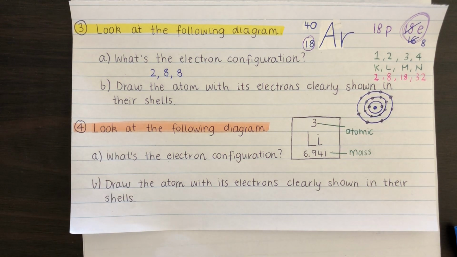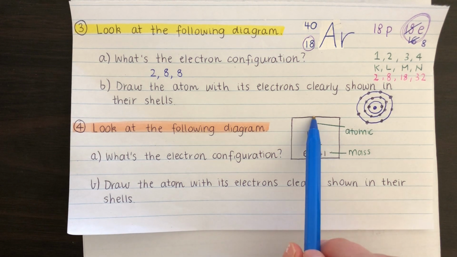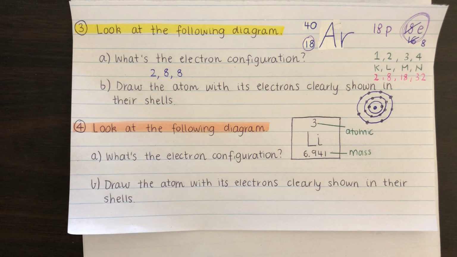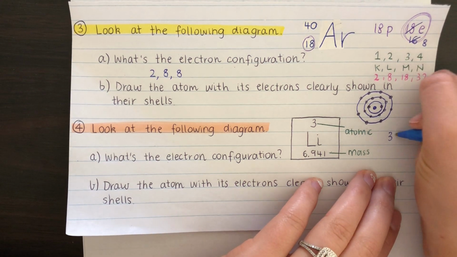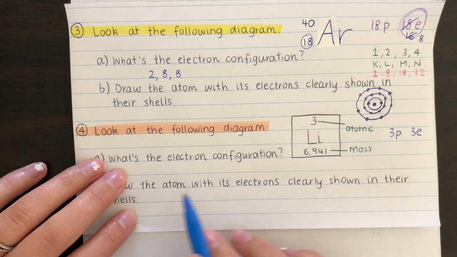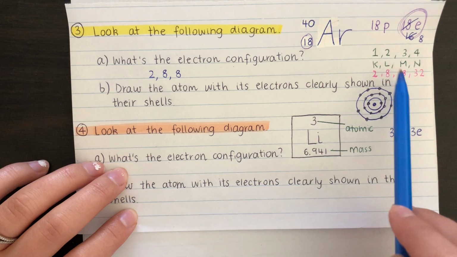So the bigger number will be the mass number. So we're interested in our atomic number because the atomic number also means the number of protons, and if the atom is neutral, the protons equal the electrons. So there are 3 protons, which means there are 3 electrons. So I'll use my shells from up here so I don't have to redraw it.